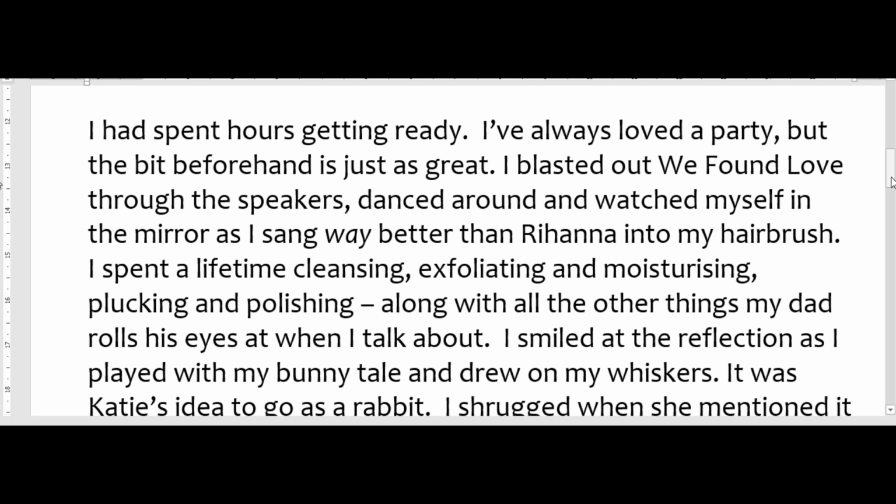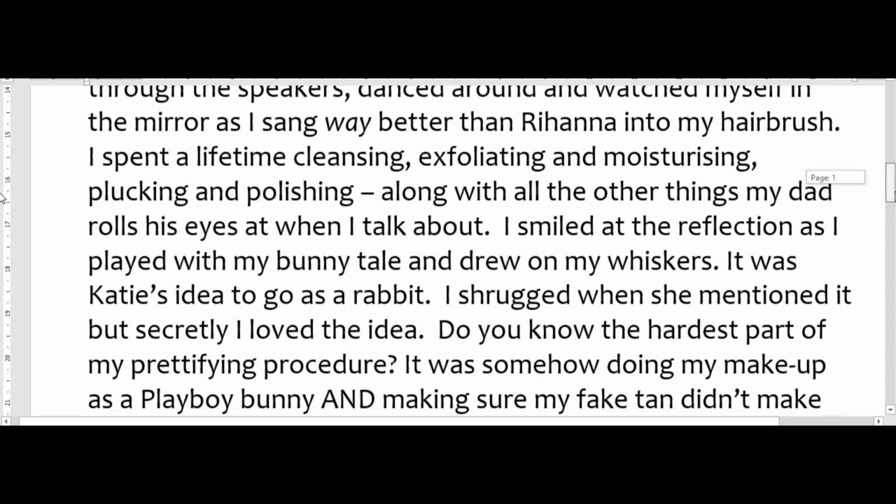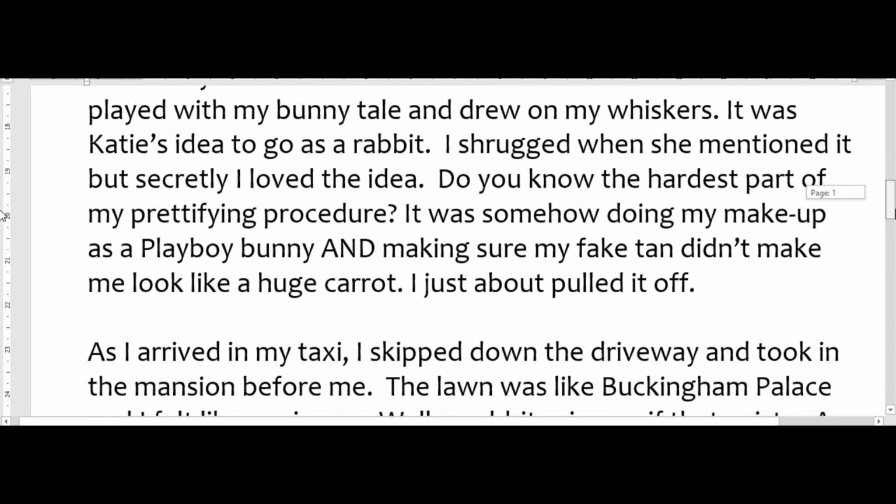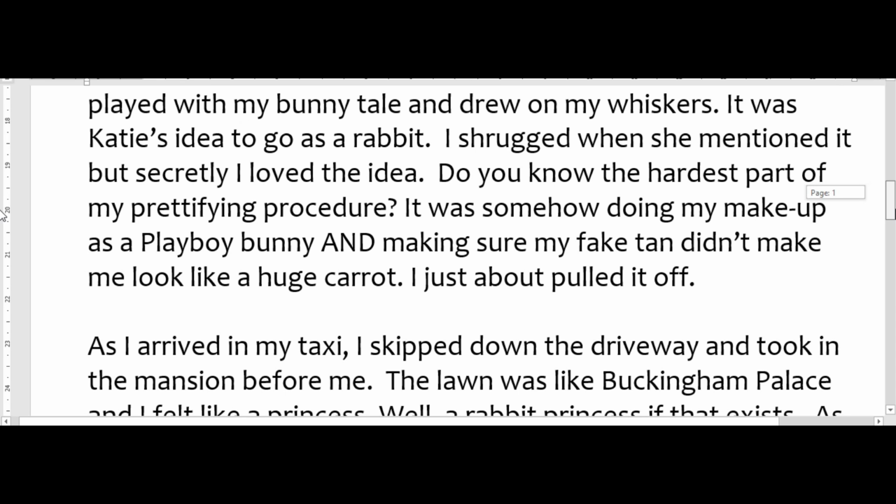I blasted out We Found Love through the speakers, danced around and watched myself in the mirror as I sang way better than Rihanna into my hairbrush. I spent a lifetime cleansing, exfoliating and moisturising, plucking and polishing, along with all the other things my dad rolls his eyes at when I talk about. I smiled at a reflection as I played with my bunny tail and drew on my whiskers. It was Katie's idea to go as a rabbit. I shrugged when she mentioned it, but secretly I loved the idea. Do you know the hardest part of my prettifying procedure? It was somehow doing my makeup as a Playboy bunny and making sure my fake tan didn't make me look like a huge carrot. I just about pulled it off.